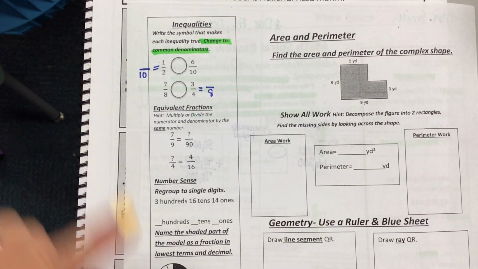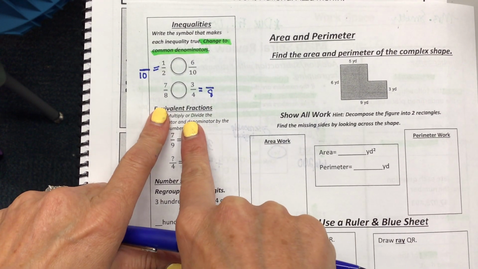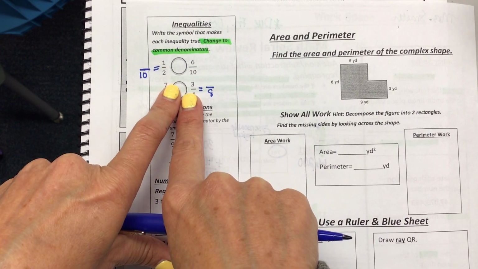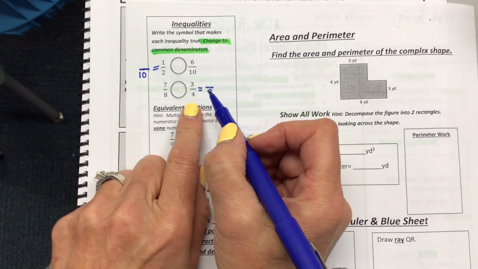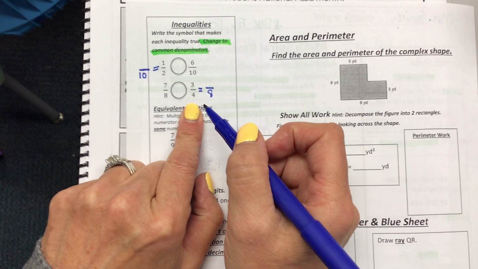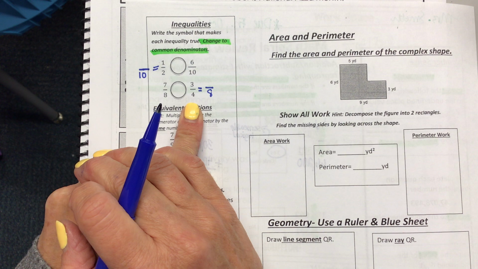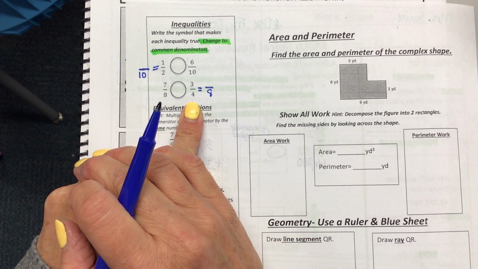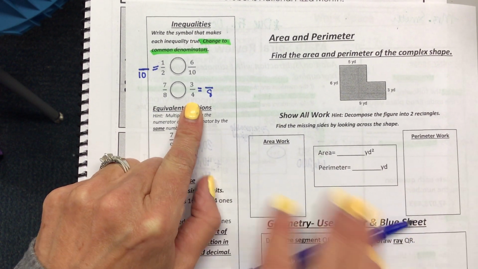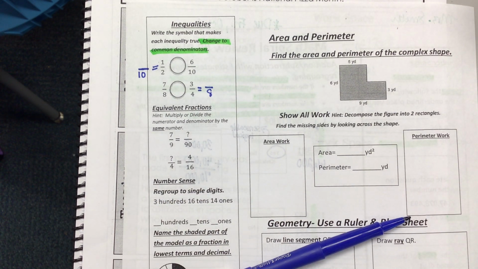Okay? So, you want to do one together? Which one? Top or bottom? Bottom. Okay, how do we find an equivalent fraction? I love it, Olive. I love it. Okay, let's just all do it together. To find an equivalent fraction, multiply or divide the numerator and denominator by the same number.